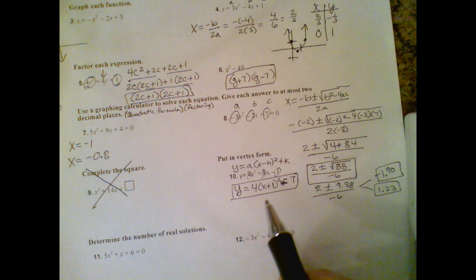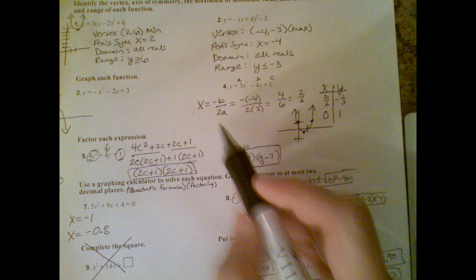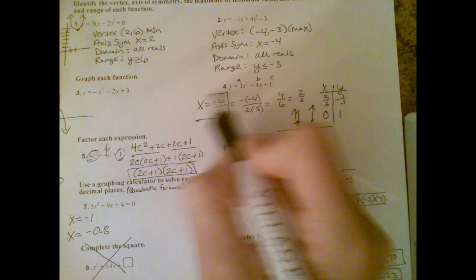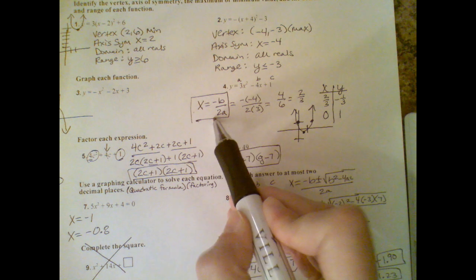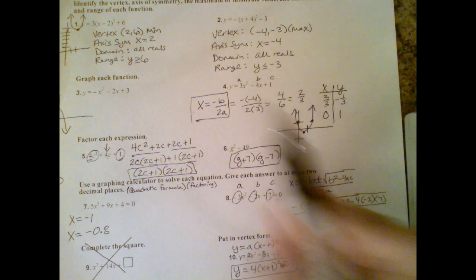If you did not like the graphing calculator, you're going to find the vertex like we did in problem number 4, using this equation x equals negative b divided by 2a. That will help us find the x value, and then once you solve for the x value, you'll plug it back into the equation to solve for your y value.